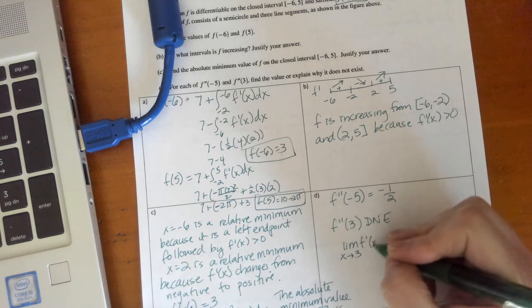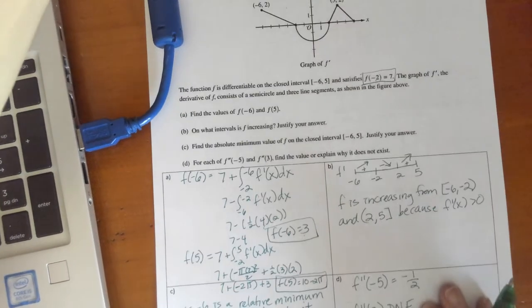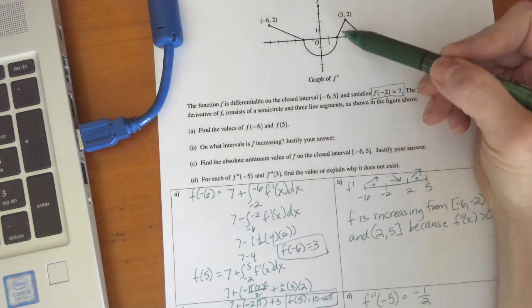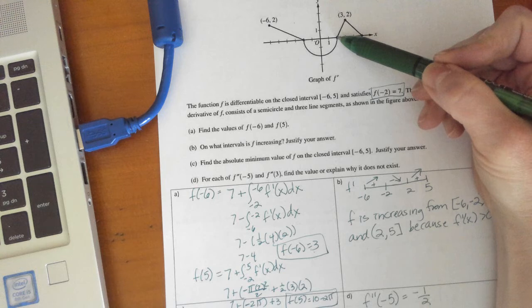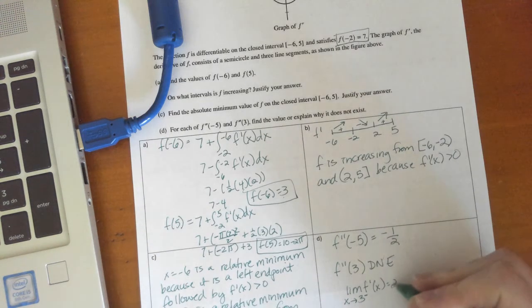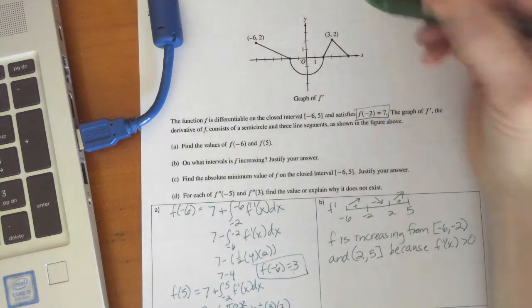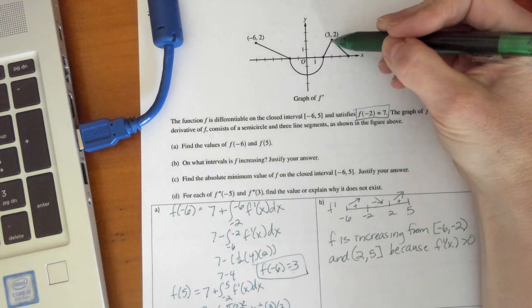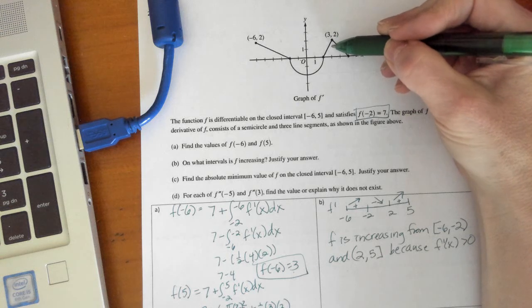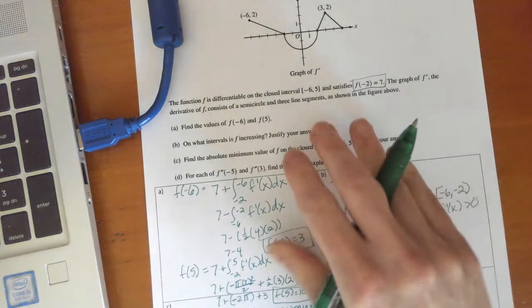of f prime of x from the left. So if you notice, we're approaching 3 from the left. We have a slope of up 1 over 2. So we'd have a slope of 2. If we were to find the limit of f prime of x as we approach 3 from the right, if we were coming towards 3 from the right, we have a slope of down 2 over 2, a slope of negative 1.